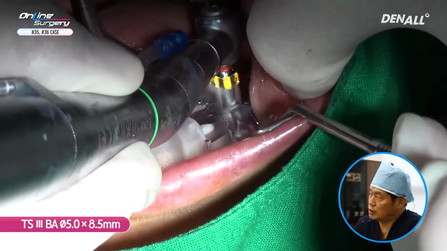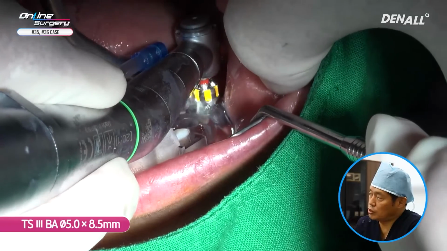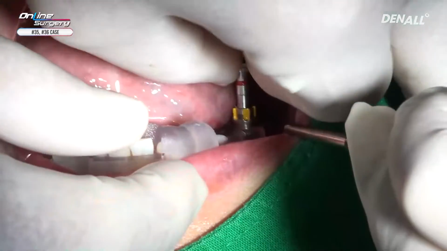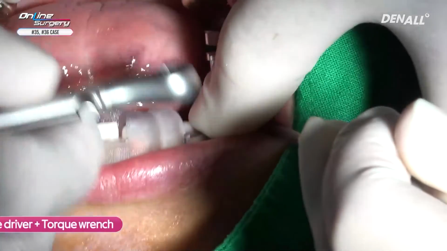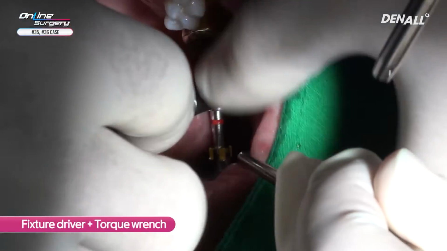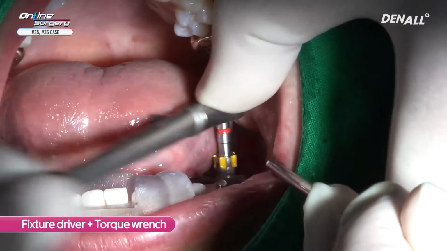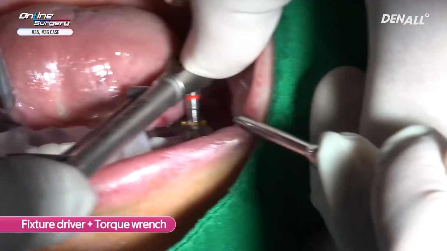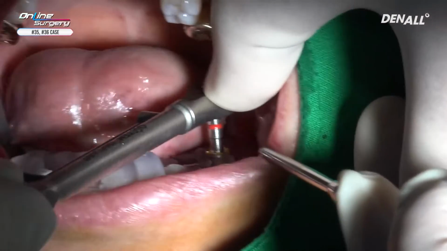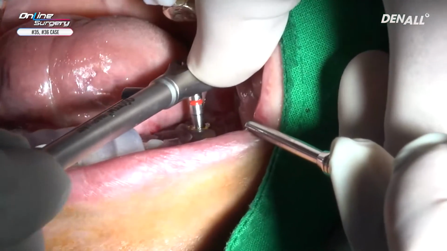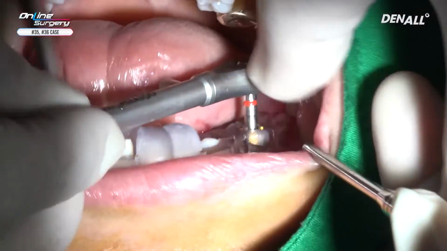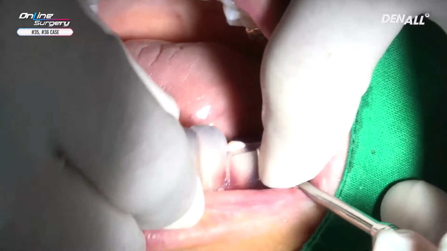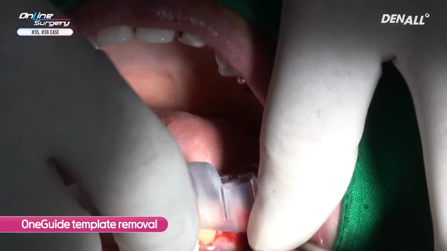As mentioned earlier, considering the patient's level of mouth opening, I decided to place 8.5 implant. Say ah wider. All implants have been placed.